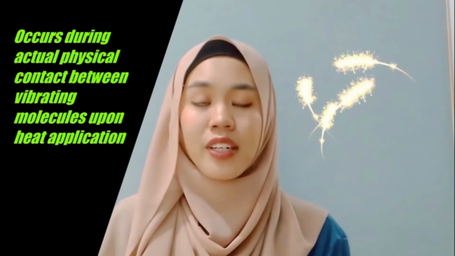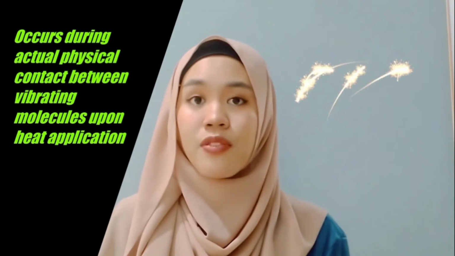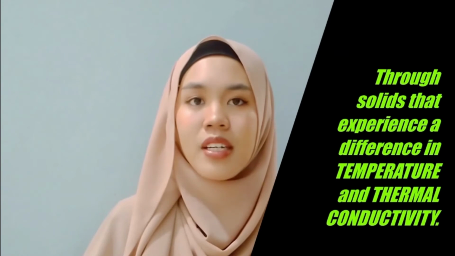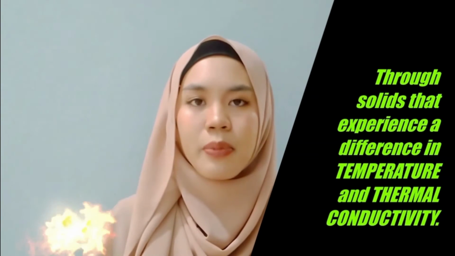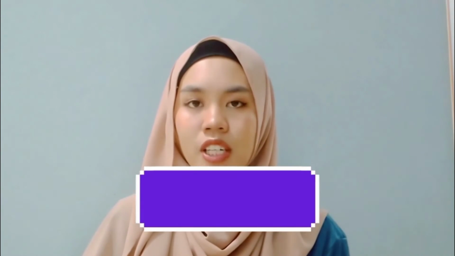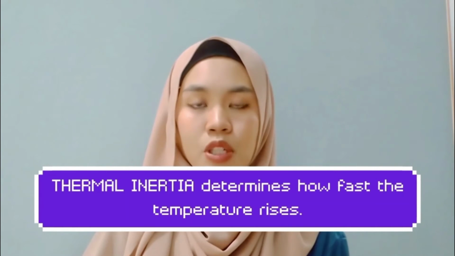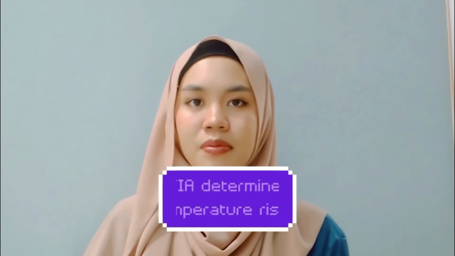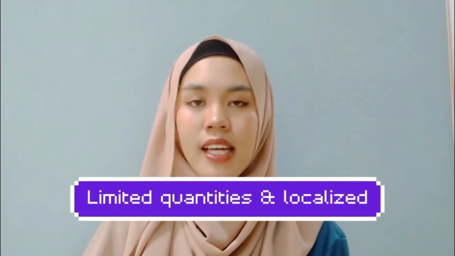Conduction occurs during actual physical contact between vibrating molecules upon heat application. Typically, through solids that experience a difference in temperature and thermal conductivity. Thermal inertia determines how fast the temperature rises. Conduction can only be transferred in limited quantities and is often localized.